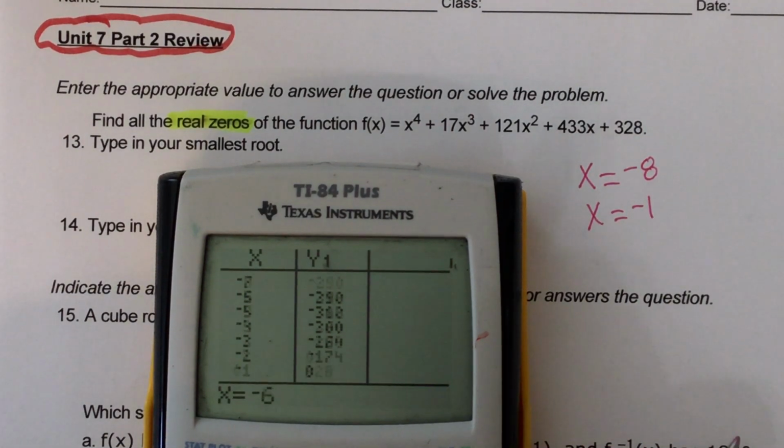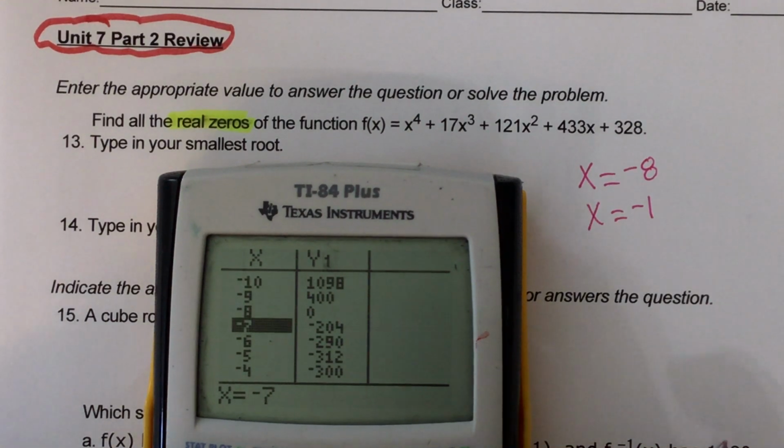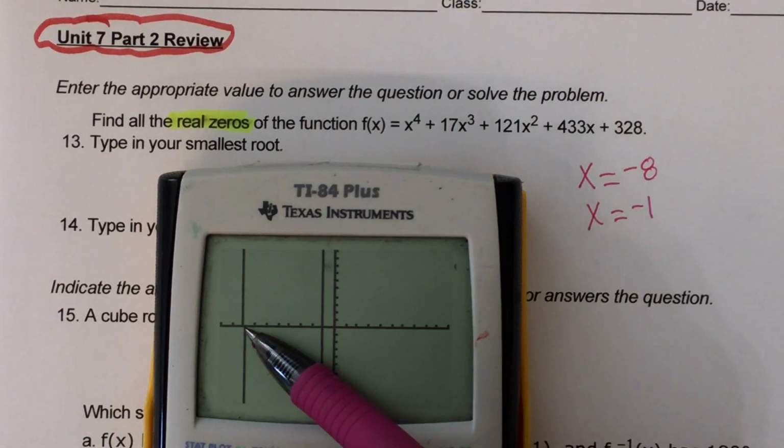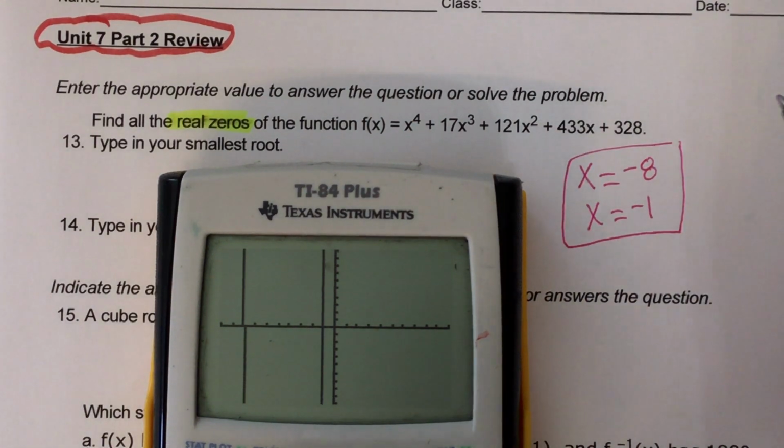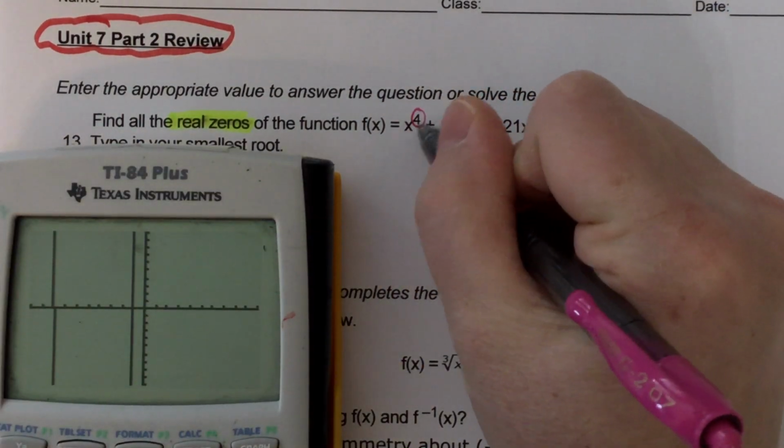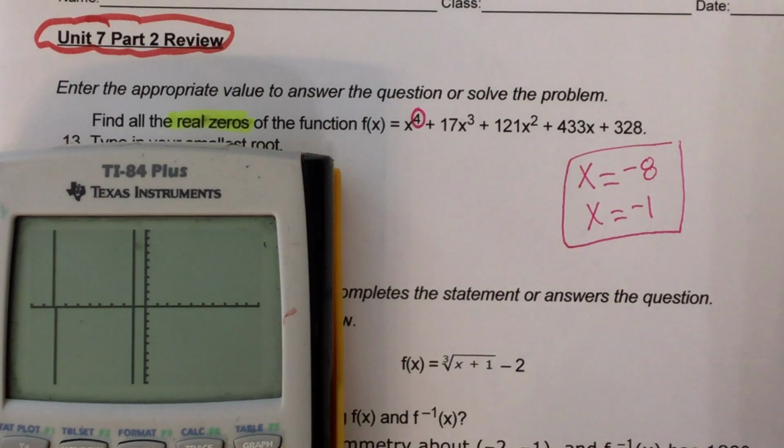Okay, so let's look. -8 is an answer because there's a 0 there. And -1 is an answer because there's a 0 there. Just trying to see what else happens. Okay, so those are the only real zeros we have. Since it only touches the x-axis twice, there's only 2 real zeros. We know that there's supposed to be 4 answers total, so the other 2 are imaginary.